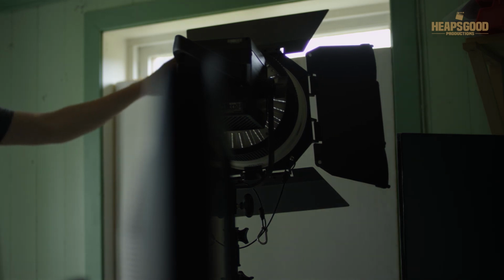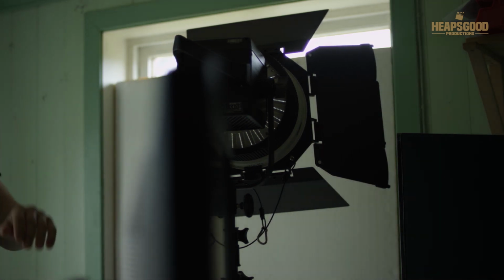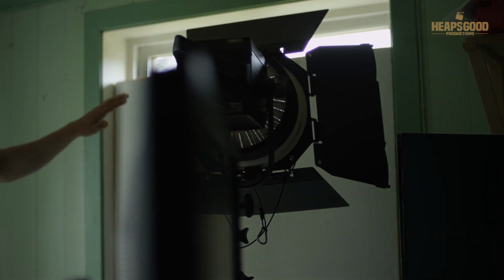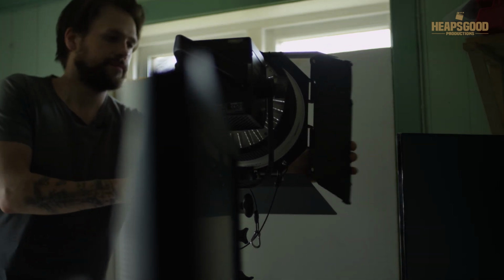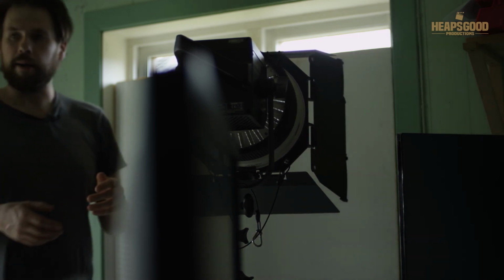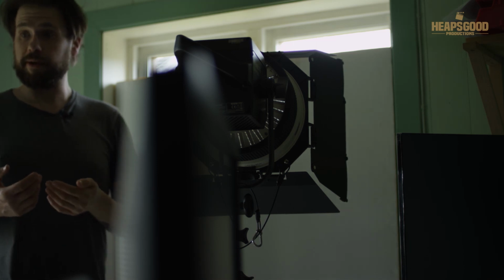This is the window that I had put the styrofoam on, and excuse me, this is in my office space, so there's a monitor in the way. This is where I'm going to be pushing this light, and this is what's going to give me the level in the room that I want to be able to expose my picture properly.